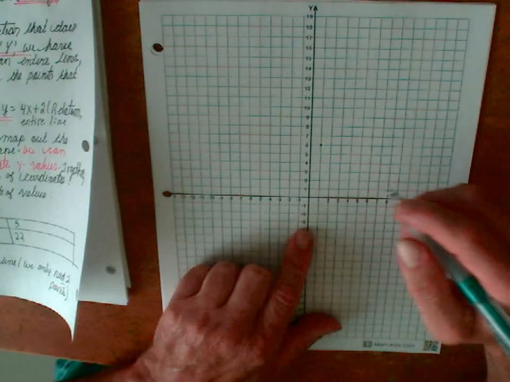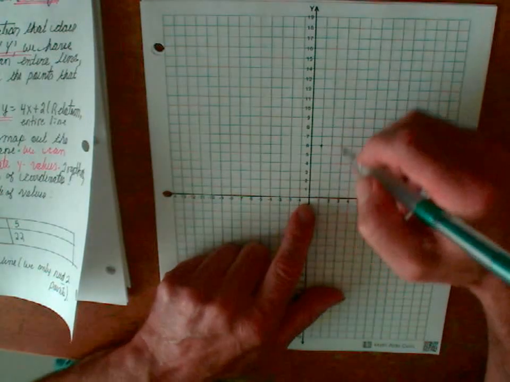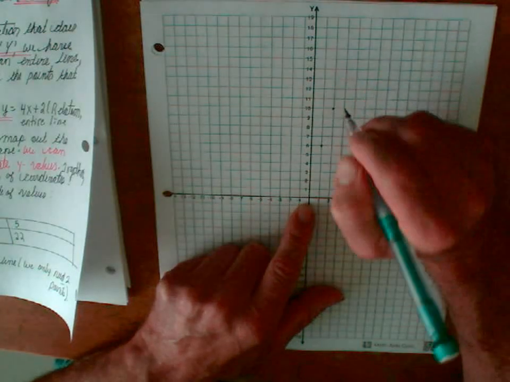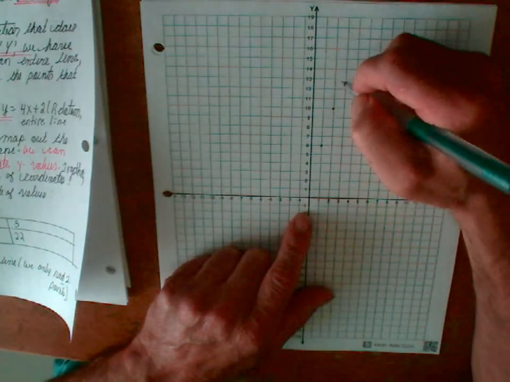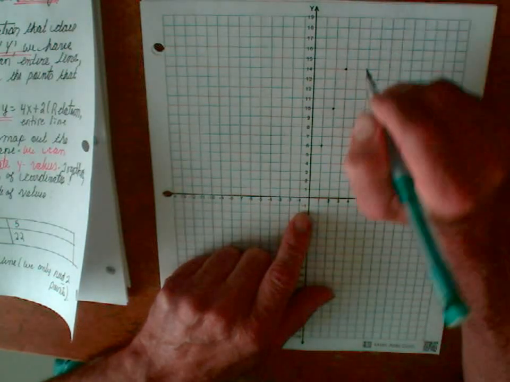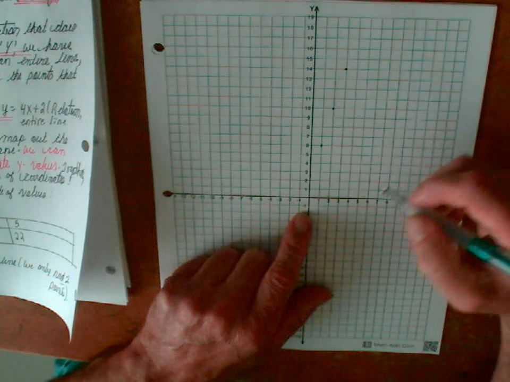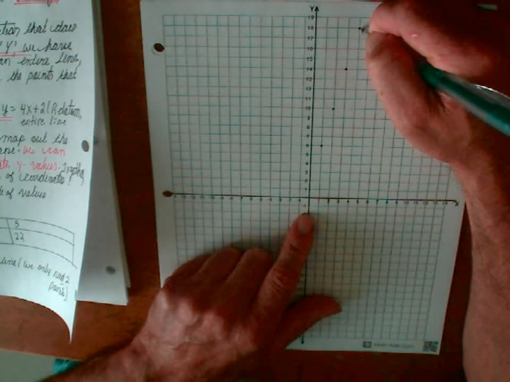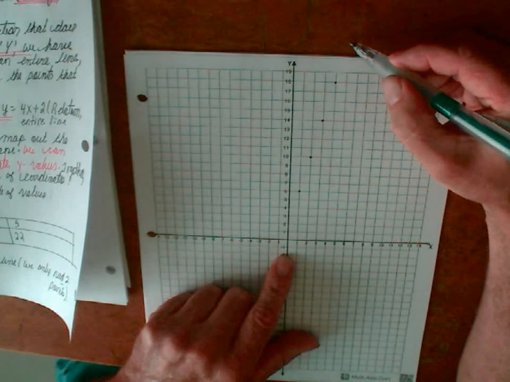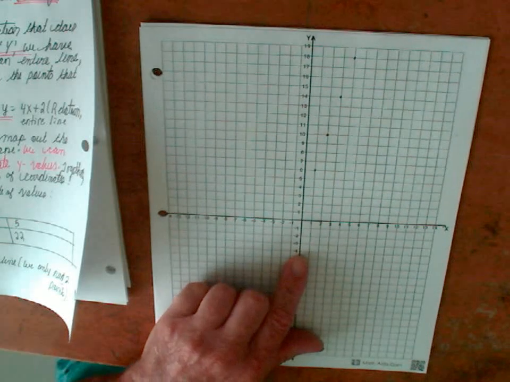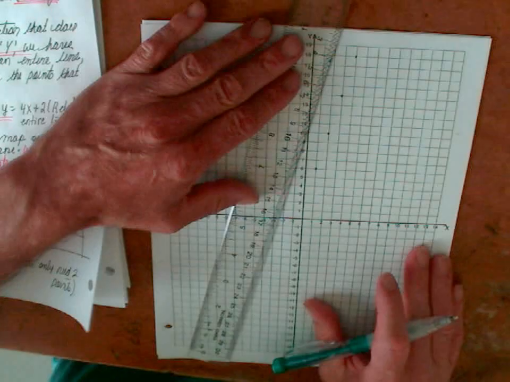The next point was 2, 10. So 2 on the x, 10 on the y, 3, 14, and 4, 18 we can get on, but we can't get to the last one. The last one would be up here somewhere, but it would definitely fall in line because we know lines go on forever. So we only needed 2 points, but we have 4.